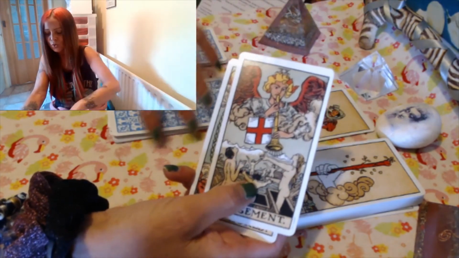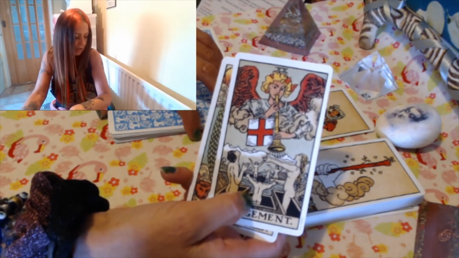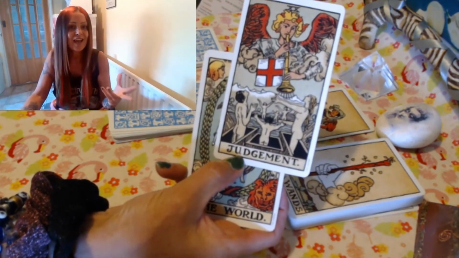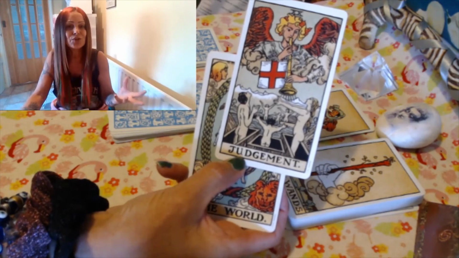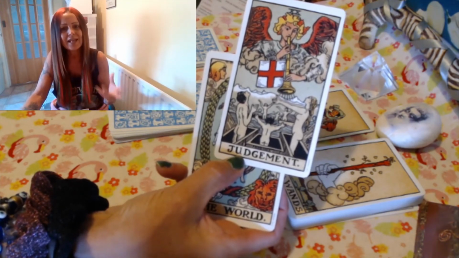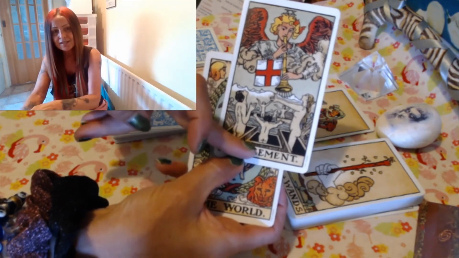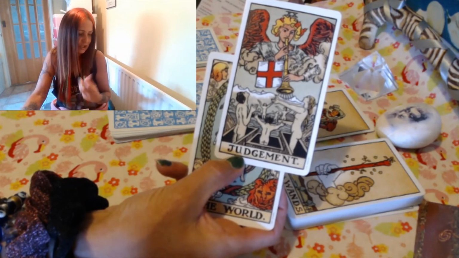We go into the Judgment. Judgment is 20. 20 breaks down to 2. And the 2s, remember what the 2s were? About balance and about decisions. The decision is the Judgment, okay? The Judgment is the decision card.